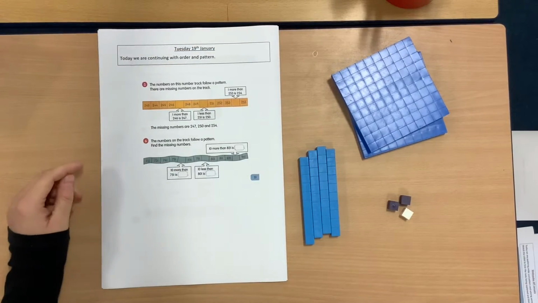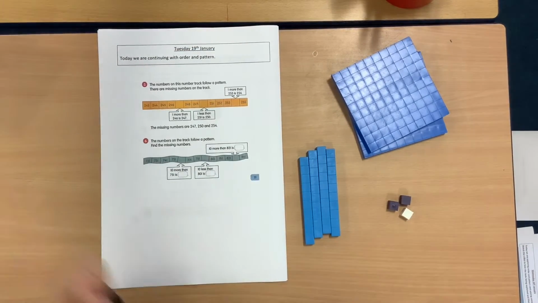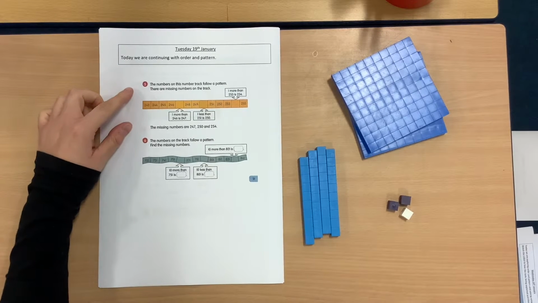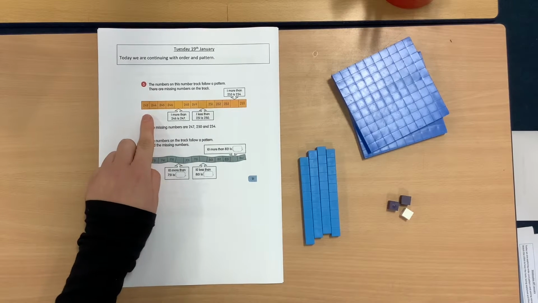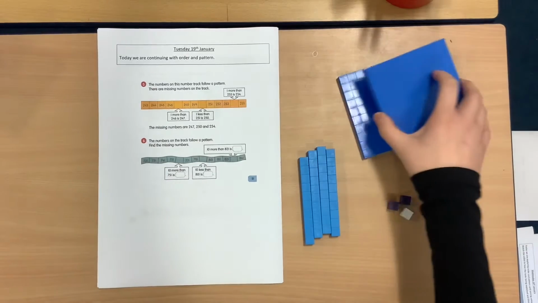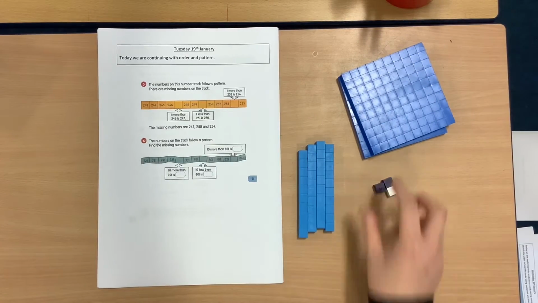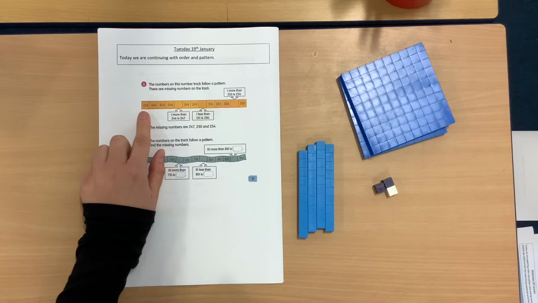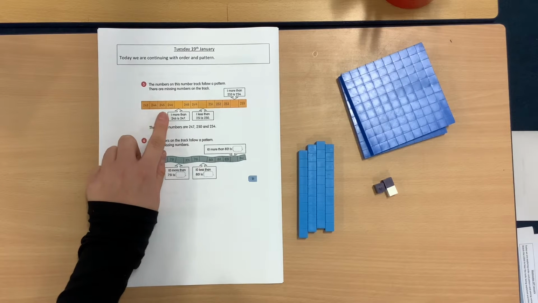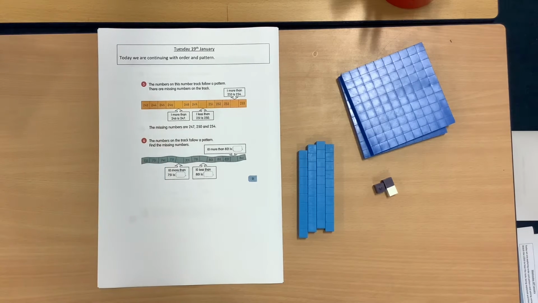Okay, so we're now going to move on to today's learning. So today we are going to continue with order and pattern. So looking at number 5 here, the numbers on this number track follow a pattern. There are missing numbers on the track. So we start with the number 243, which I've created here. 2 hundreds, 4 tens, and 3 ones. And as I can see, my track goes 243, 244, 245. So I can see that my number is increasing by 1.